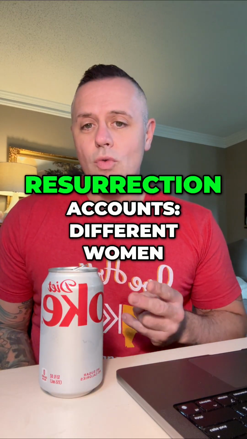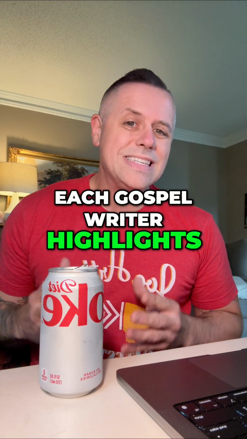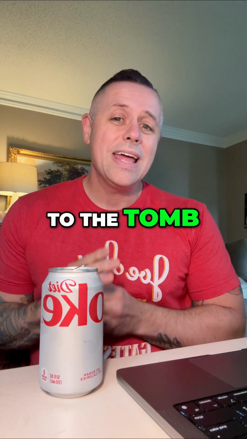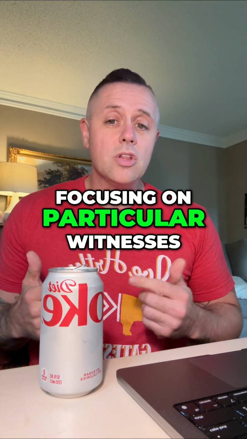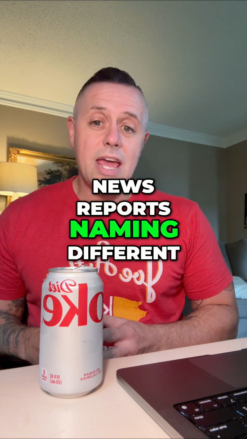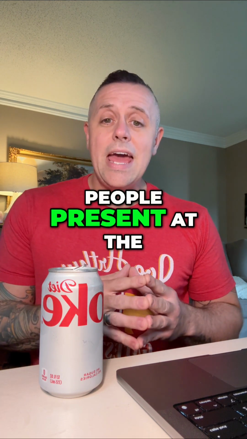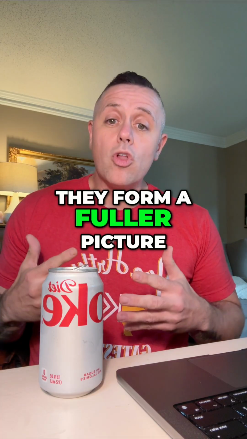Number 2, resurrection accounts. Different women at the tomb. Each gospel writer highlights different women who went to the tomb, not because they disagreed, but because they were focusing on particular witnesses for their audience. Think of it like news reports naming different people present at the same event. When you combine the accounts, they form a fuller picture.